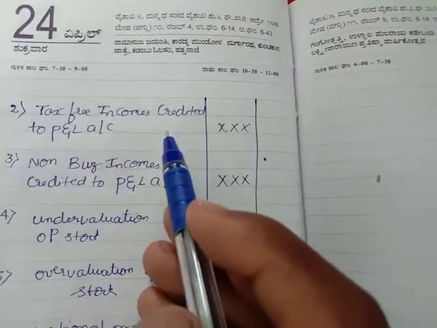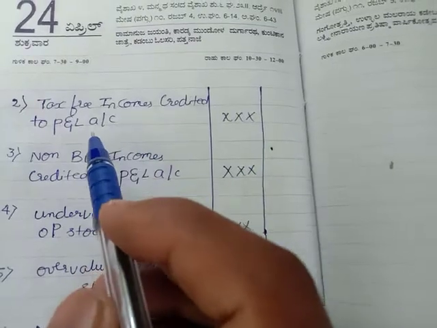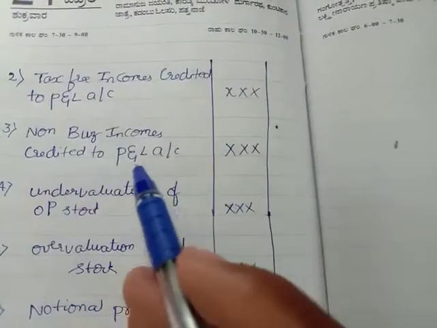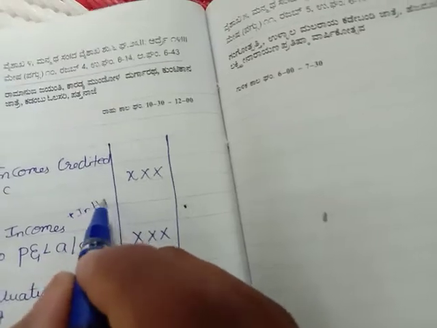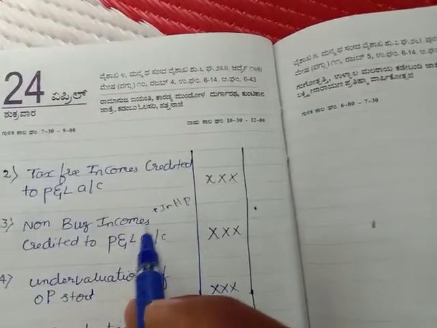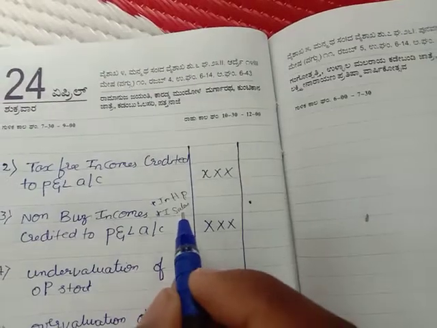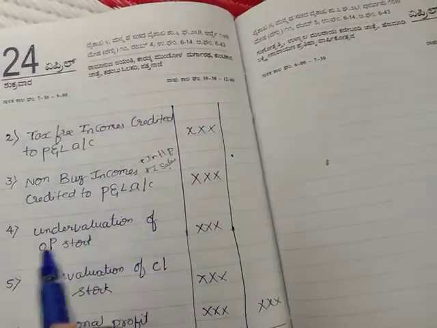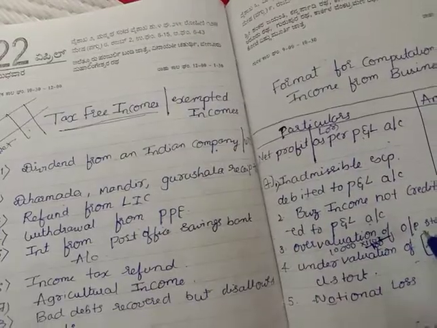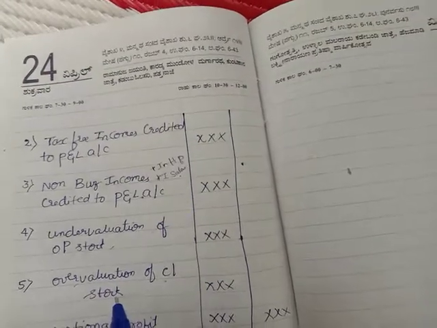Next one, tax-free incomes credited to profit and loss account. We already discussed tax-free incomes: exempted incomes given in the problem should be deducted. Next, non-business income credited to profit and loss account. For example, income from house property is non-business income, so it will be deducted. If income from salary is given, that is also non-business income, right? This type of income given in the problem should be deducted. Next, undervaluation of opening stock. It is vice versa: overvaluation of opening stock and undervaluation of closing stock, and here undervaluation of opening stock and overvaluation of closing stock.